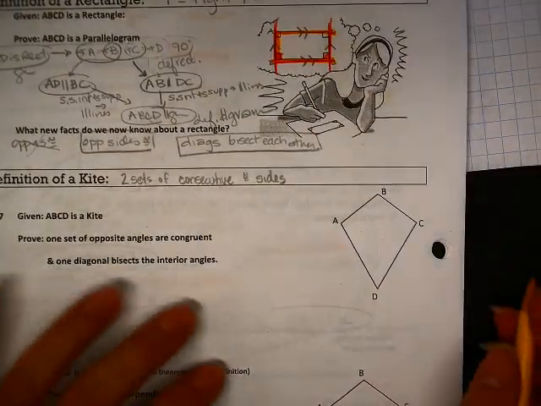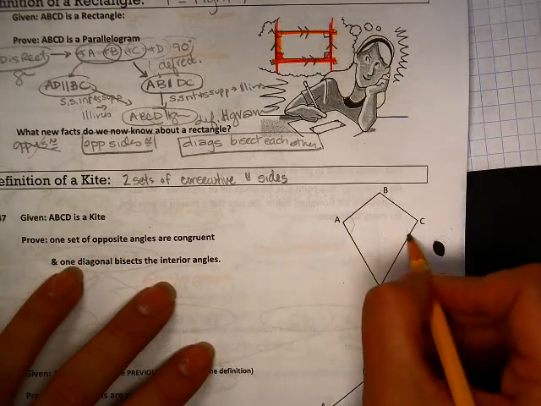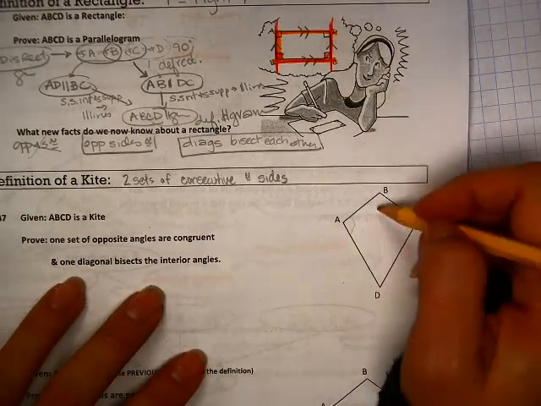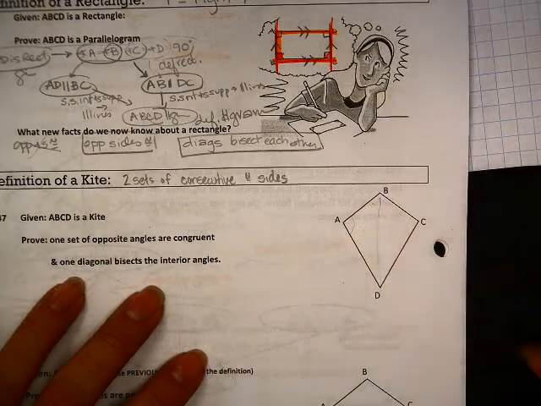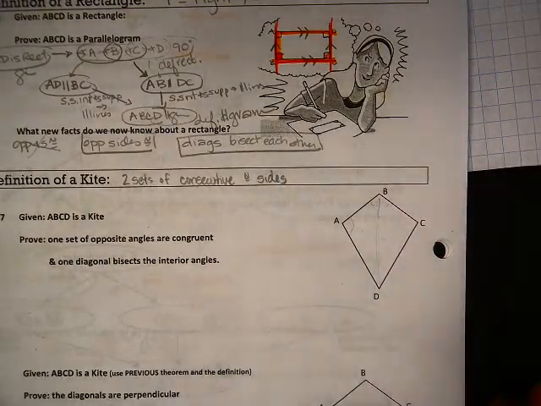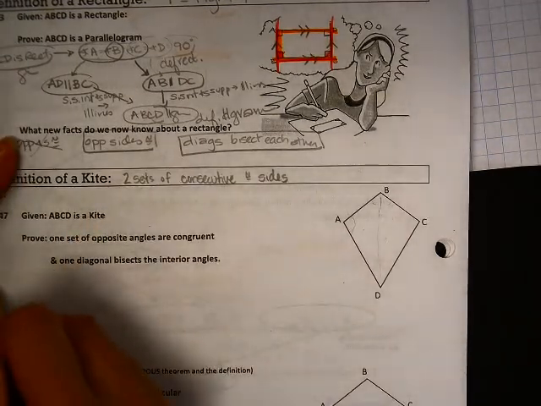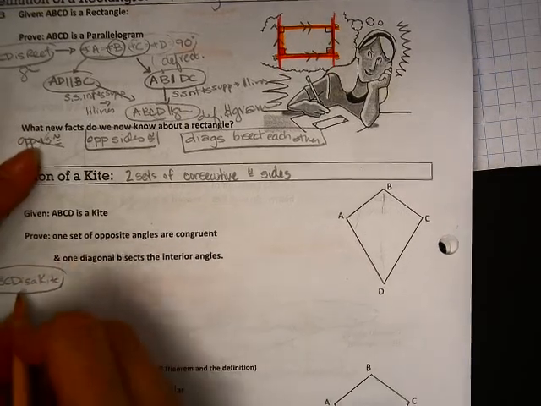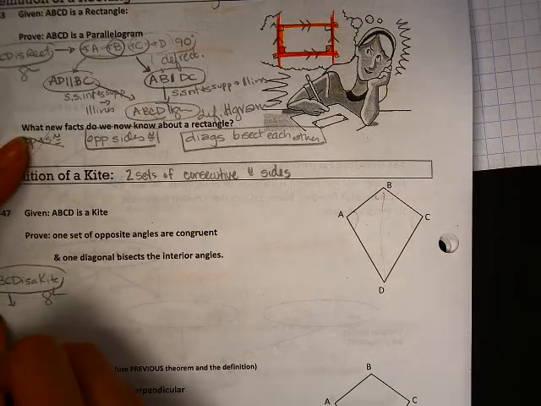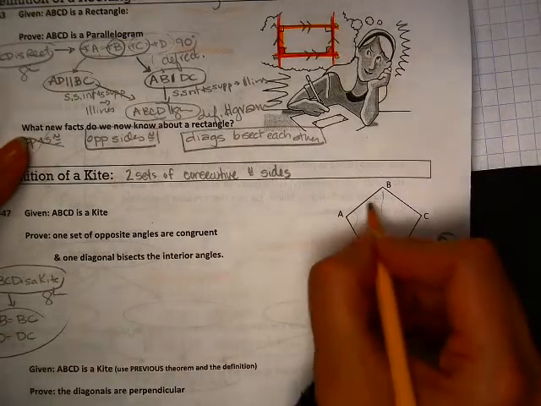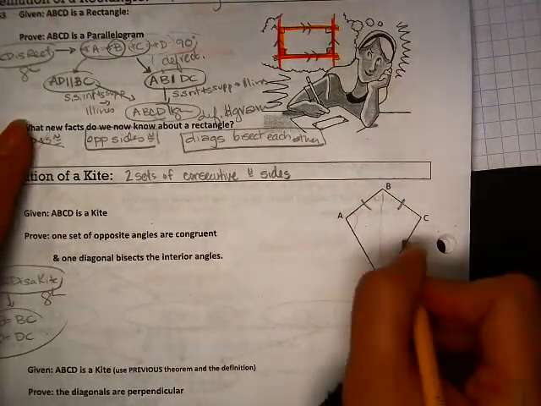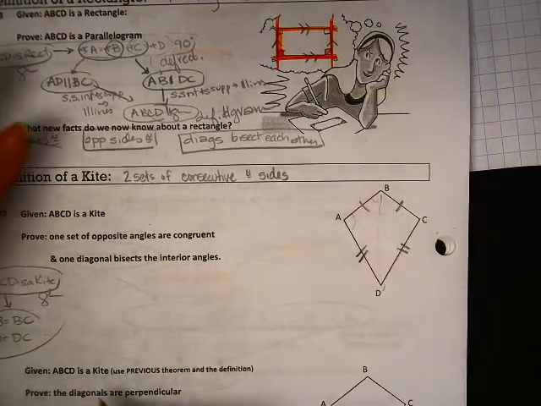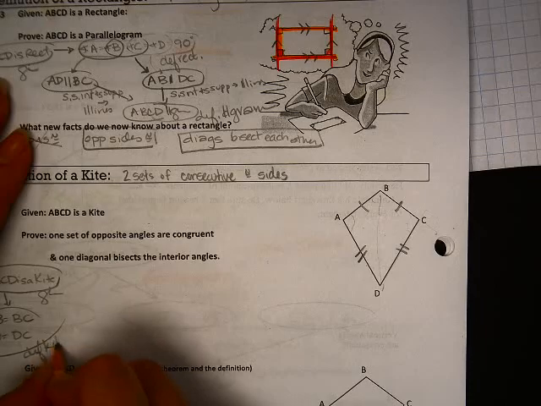And we want to prove that one set of opposite angles are equal to each other, and that when I cut this in half, these angles here and these angles here are equal to each other. Which means I want to prove a whole lot of angles, which means I probably can't use that as the starting part of my proof, but I can use my given. So the kite says that AB is equal to BC and that AD is equal to DC. Those are my consecutive, one right after another sides. And so that is the definition of a kite.